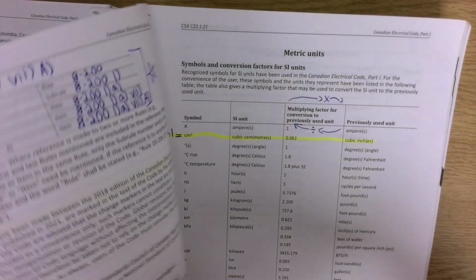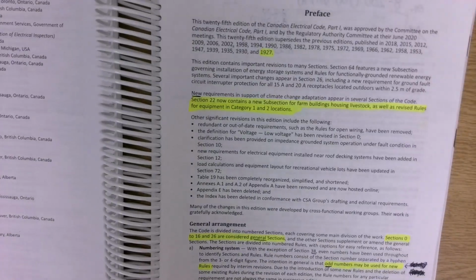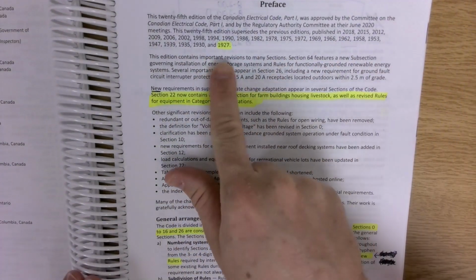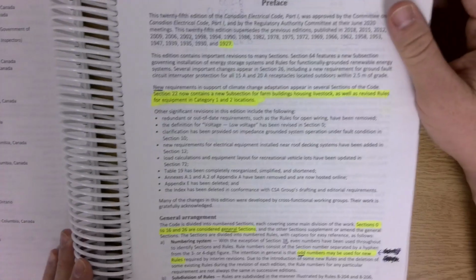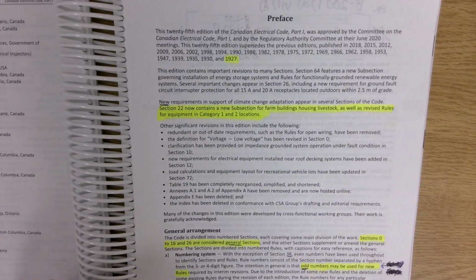So, as we continue looking at the organization of this big, beautiful book, we're going to look at the preface, however you'd like to say it. It has some historical information. So, the first code book was 1927. If you've ever seen an example of it, it's like a little pamphlet. It's quite small.